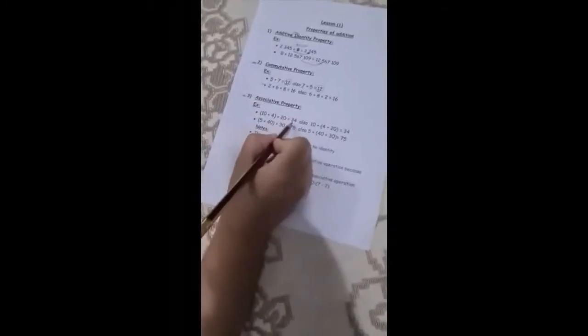Number 3, we have associative property. The meaning of associative property is to change the grouping of the numbers. What is the meaning of grouping? For example, if I have 10 plus 4 plus 20, it gives me 34. When I took 10 plus 4 first, it gives me 14, then plus 20 equals 34.